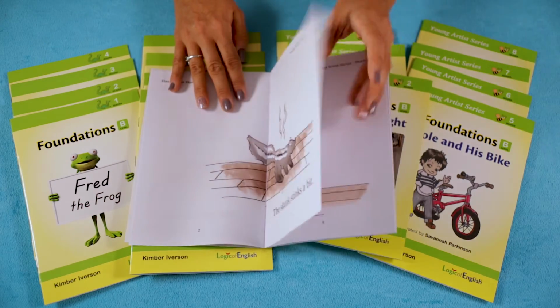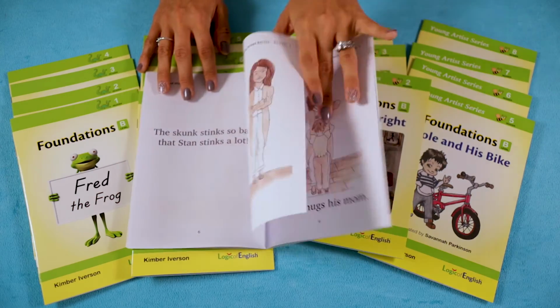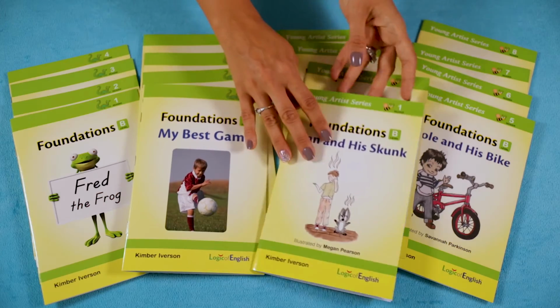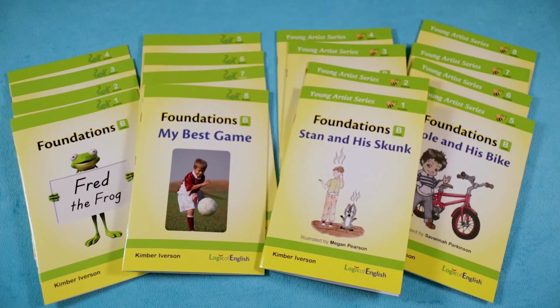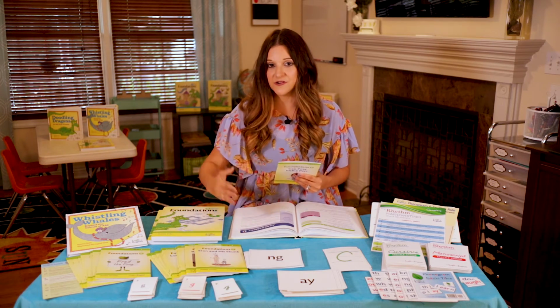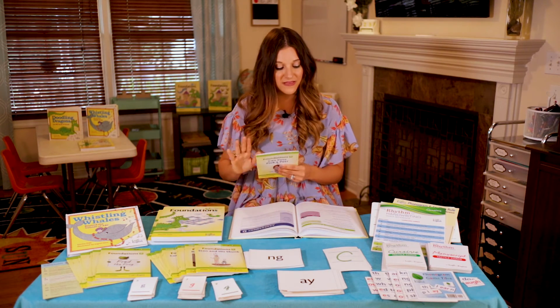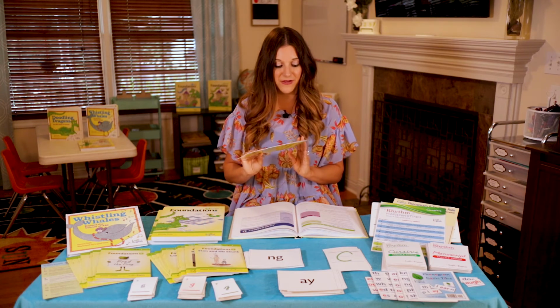And so what's great is that by having the initial readers as well as the Young Artist Series, there's tons of practice for your child for reading, and they are only presented with the books based on the phonograms that they've already learned as they're progressing through B. And then you can obviously go back and have them practice the readers as you're strengthening those new multi-letter phonograms. So the lesson today is for reader 4.